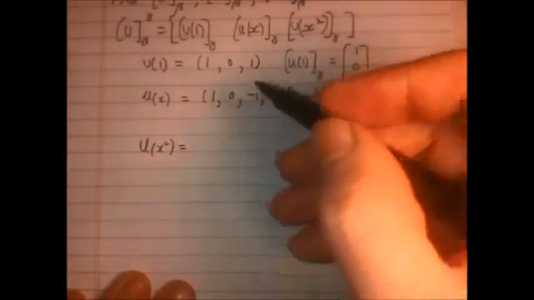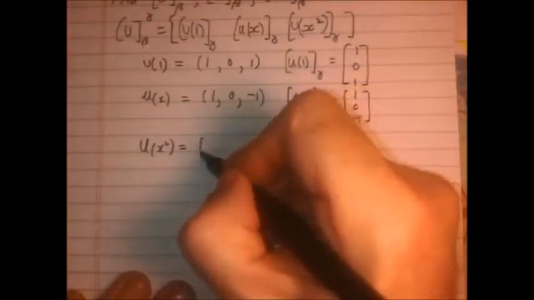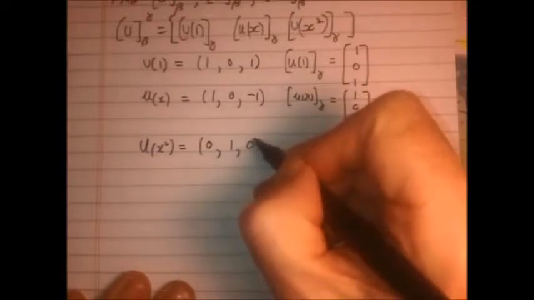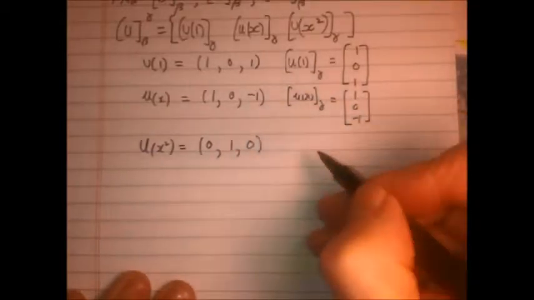Okay, now our next thing we do is we work out U of x squared. In the formula up here we let a equal 0, b equal 0, and c equal 1, and we obtain the vector (0, 1, 0).